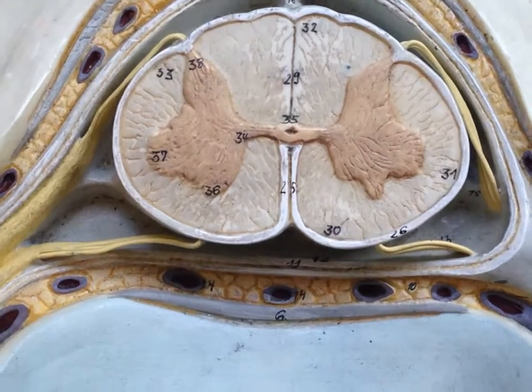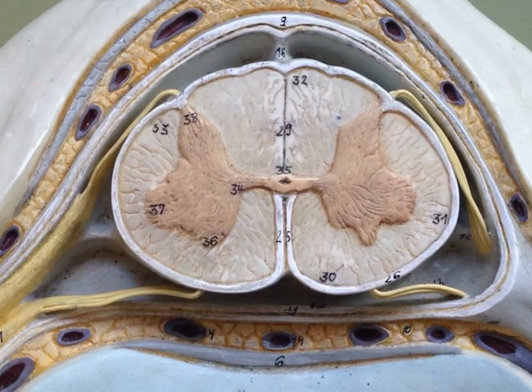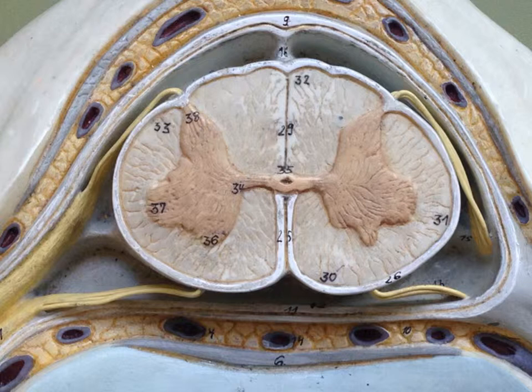Let me get a little bit closer so there's no confusion here. So dura mater, arachnoid mater, pia mater, which is actually like spandex around the spinal cord. Pia mater the whole way. It even goes into that anterior median fissure right there. So those are your 3 connective tissue components.